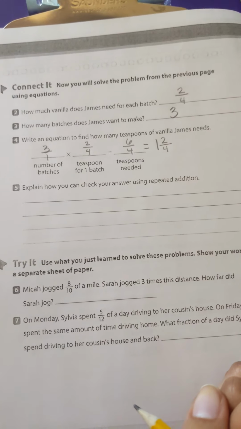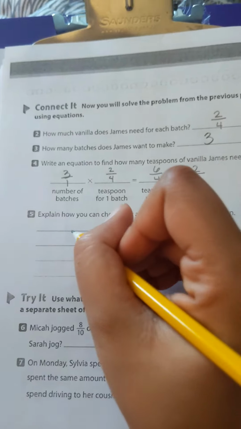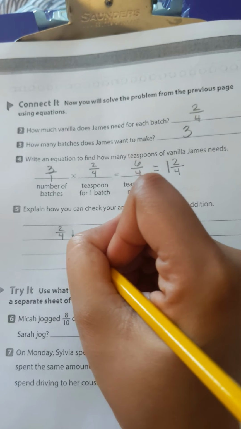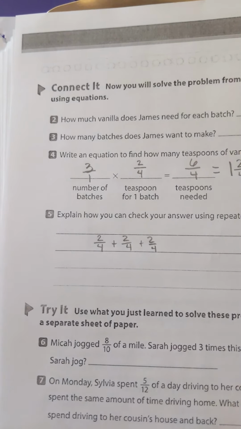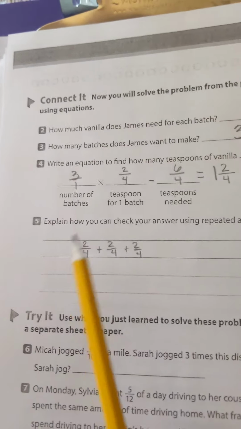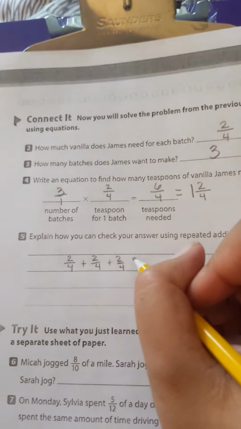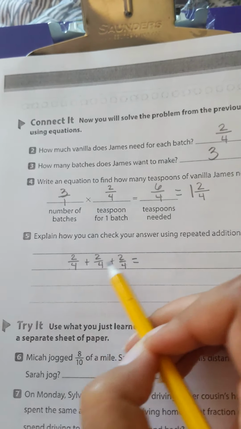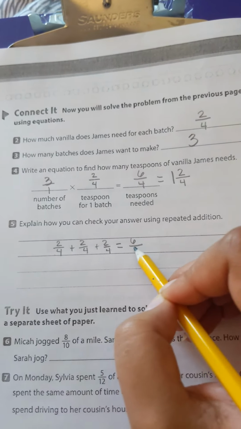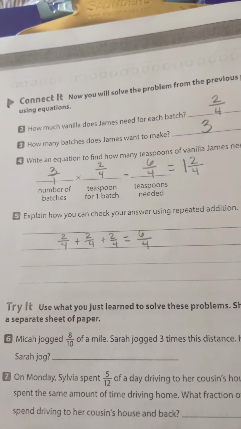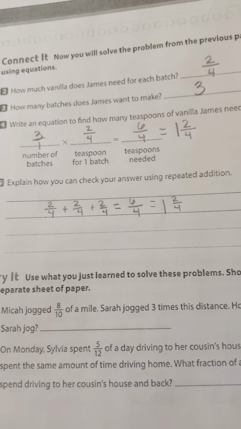Explain how you can check your answer by using repeated addition. Well, if I need 2/4 3 times, that's exactly what I just did. 2/4 3 times. 1 time, 2 times, 3 times. And when I add those together, add your pieces, not your size. Add your pieces, not your size. Same thing. Make it proper. Beautiful.